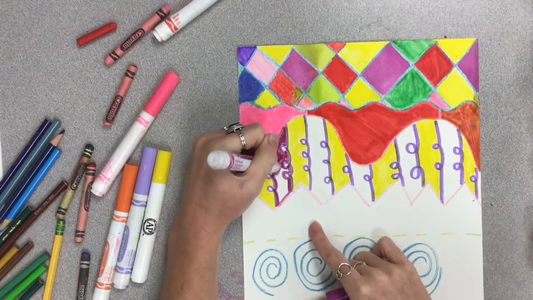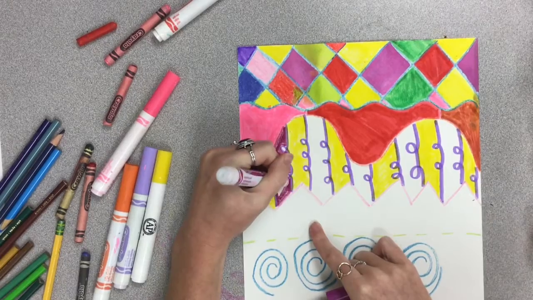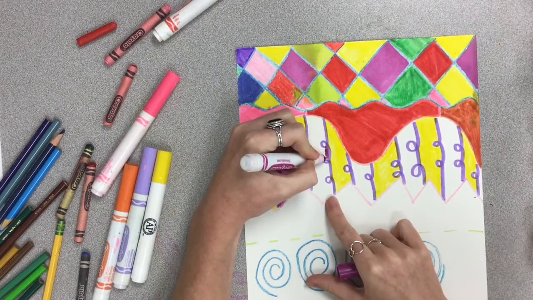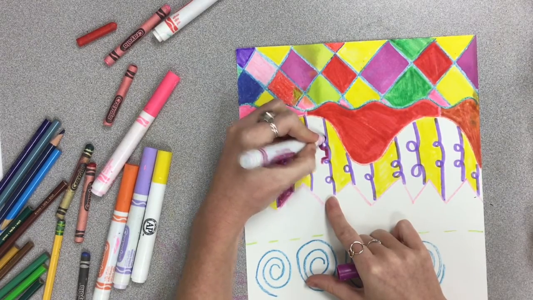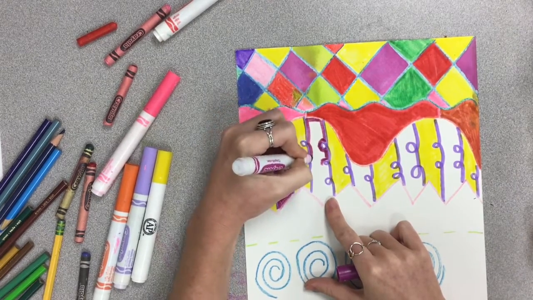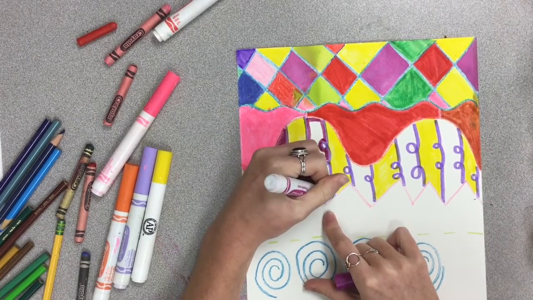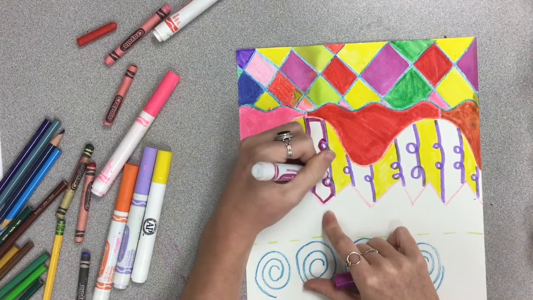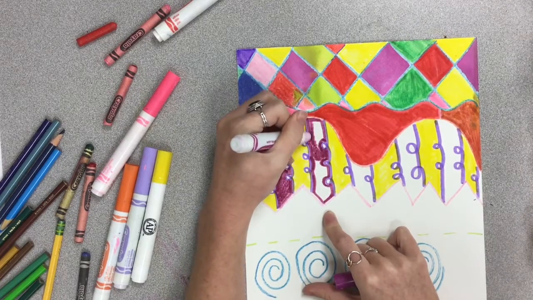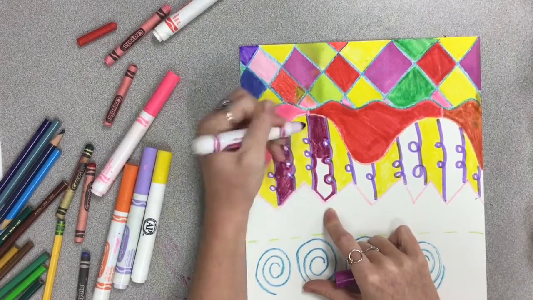So I know I need to color in this one, and when I'm done coloring this one in, I need to color in this one. Those white spots.